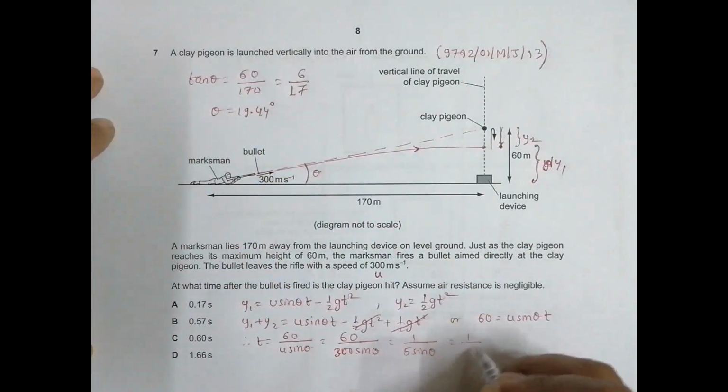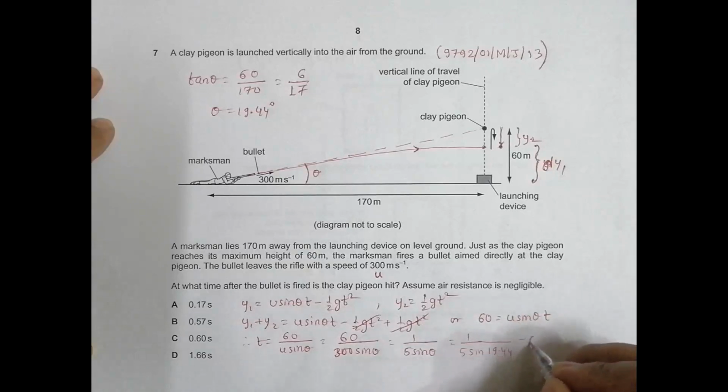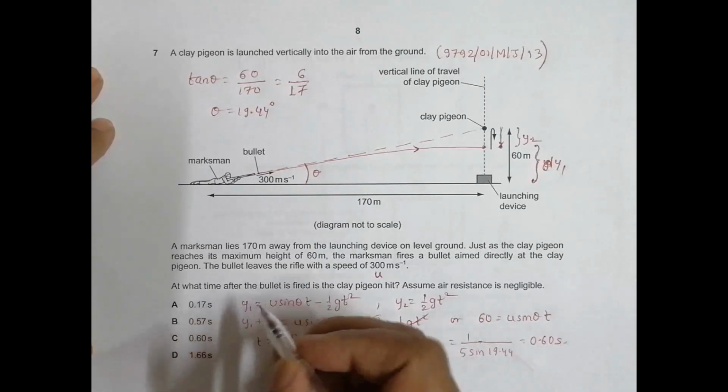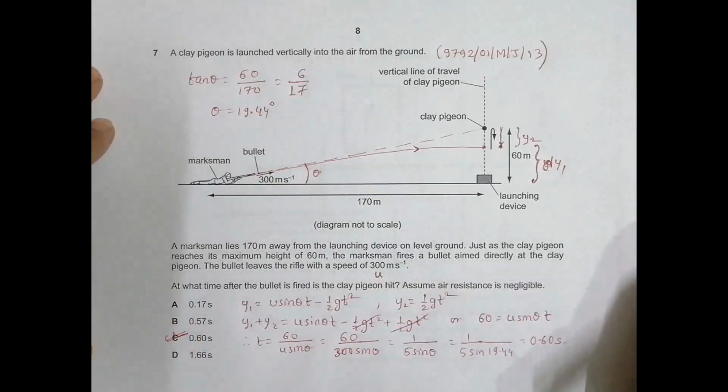It will be 1 by 5 sine 19.44, which gives, on multiplying by 5 and taking the reciprocal, 0.6. So it is 0.60 seconds. Going through the answer choices, choice number C will be the correct answer. So after rigorous derivation, we are arriving at choice number C.